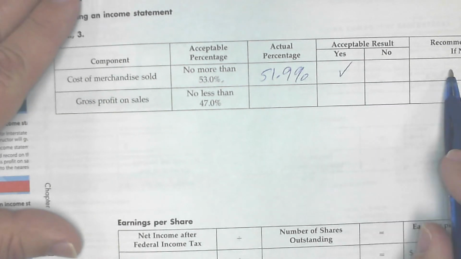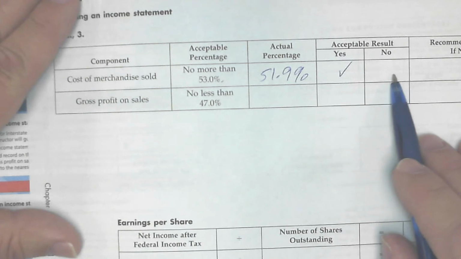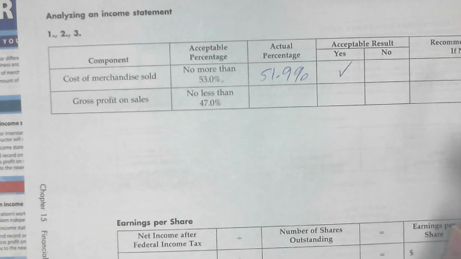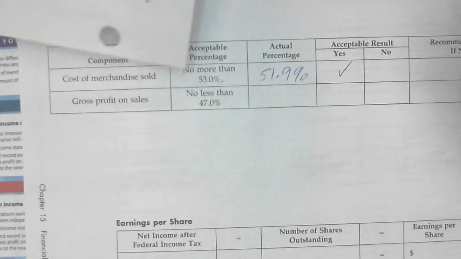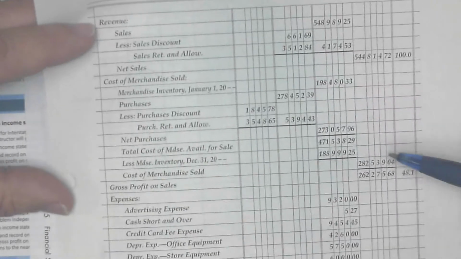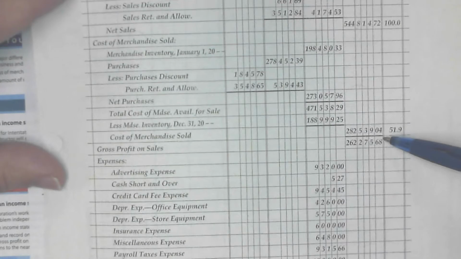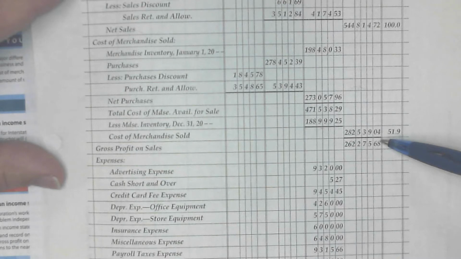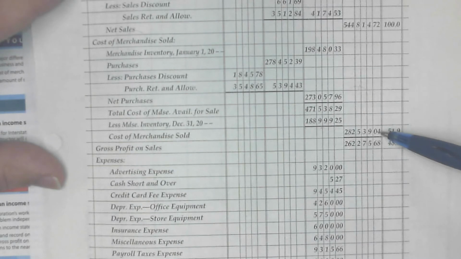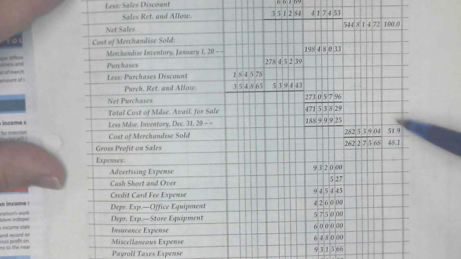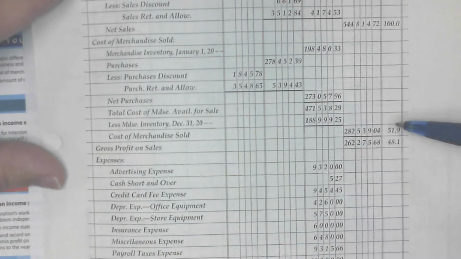Now hypothetically, if it would have been a no, recommended action could have been several things. So you've got your cost of merchandise sold. One of the obvious ones is to reduce your costs. So maybe find another supplier for some of your products to reduce your cost.